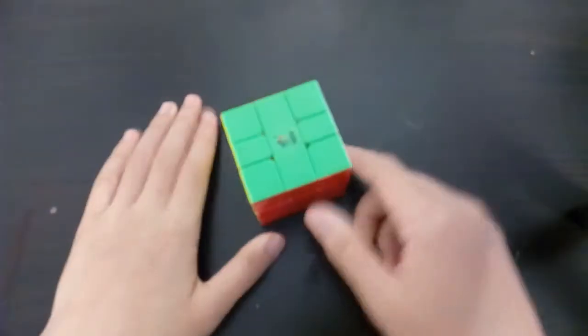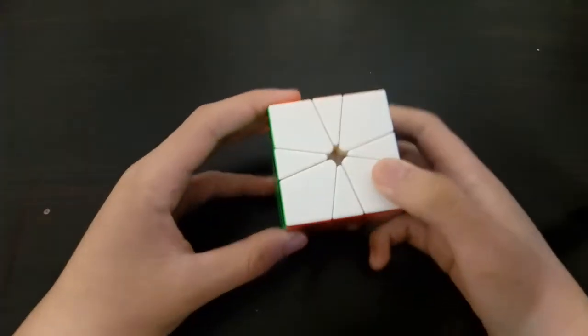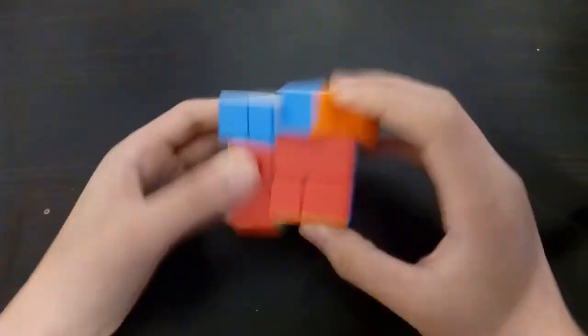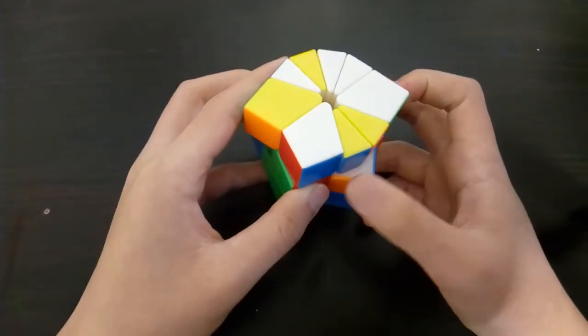And there's an equator flip, so I would cancel into that and solve the cube. Alright, third scramble. Make sure I don't miss the scramble this time, like I did last time. Yep, I didn't miss the scramble.